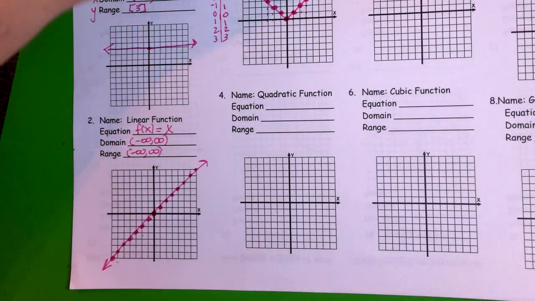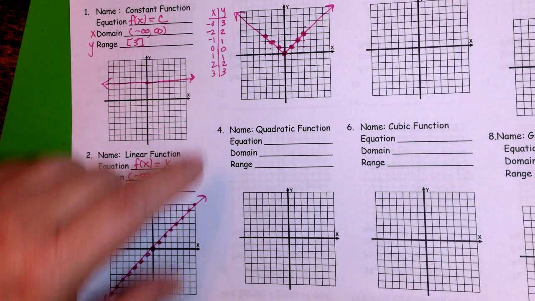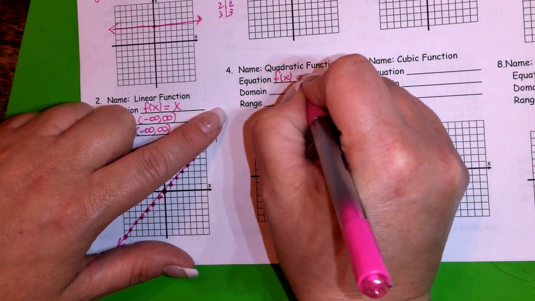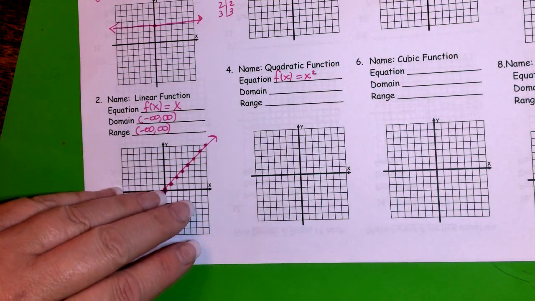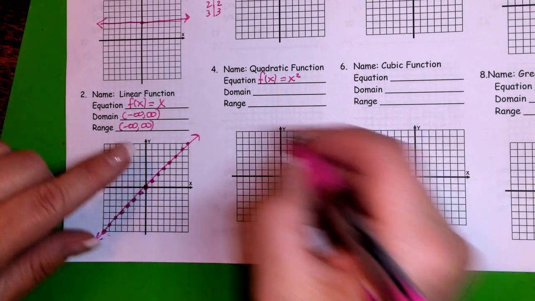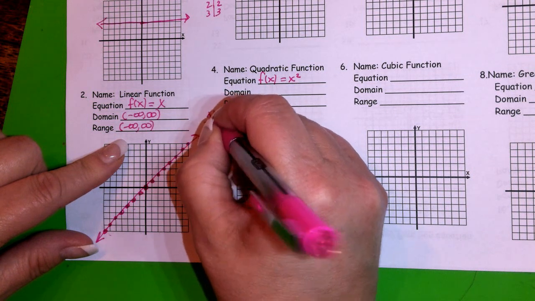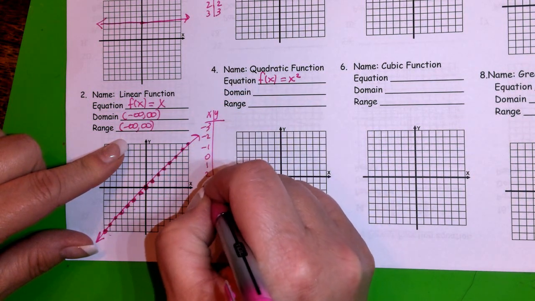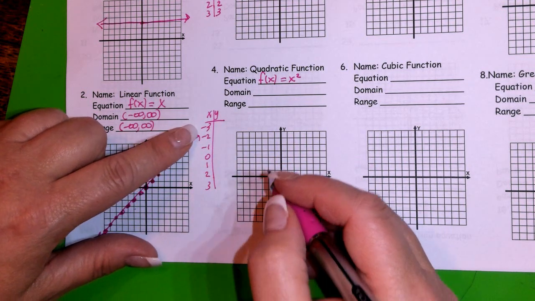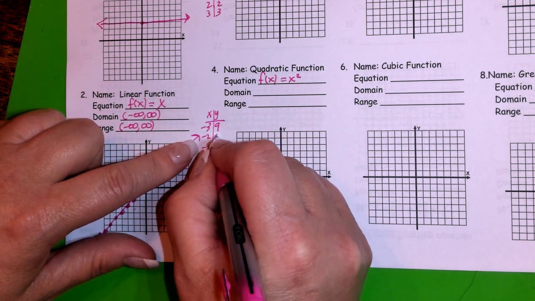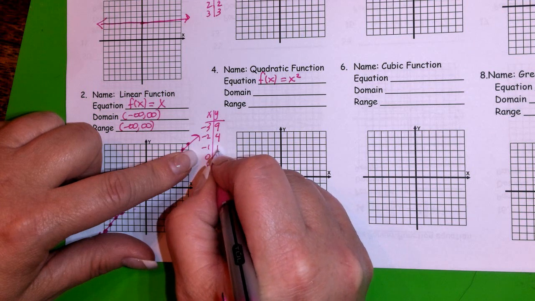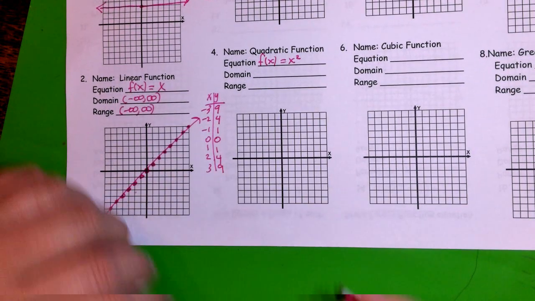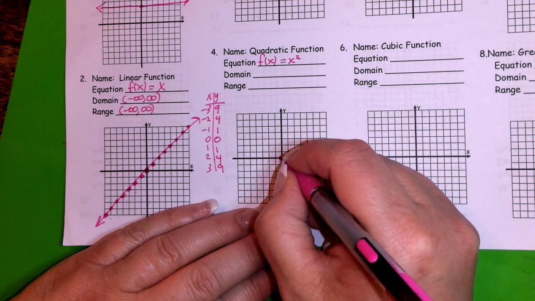Okay, so again, I did number 3, which was the absolute value. Now we're going to go to the quadratic. That is f of x equals x squared. Okay, again, you've learned these. If we need to make a parent function table, you can. Negative 3, negative 2, negative 1, 0, 1, 2, 3. Negative 3 squared, 9. Negative 2 squared, 4. Negative 1 squared, 1. 0 squared, 0. 1, 4, and 9.